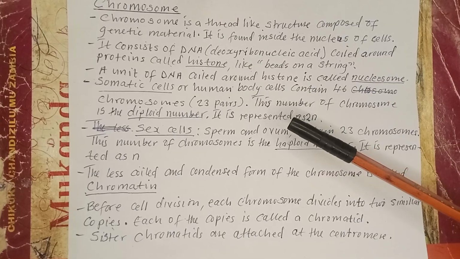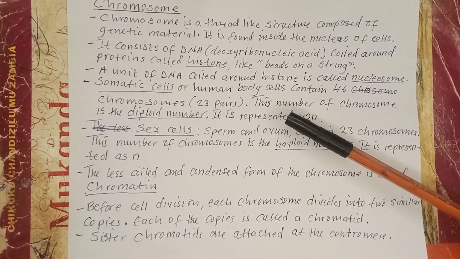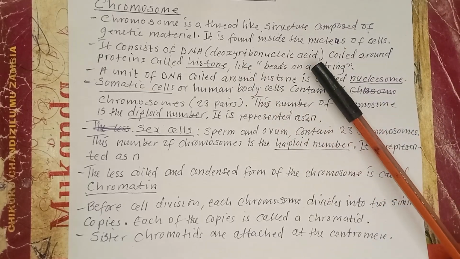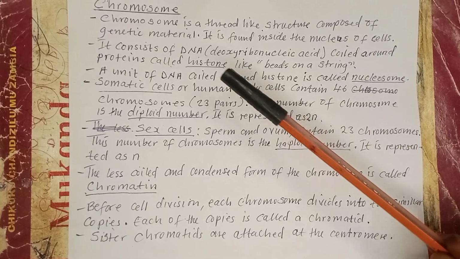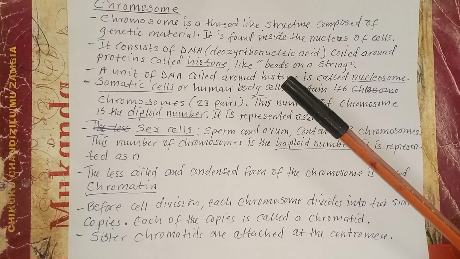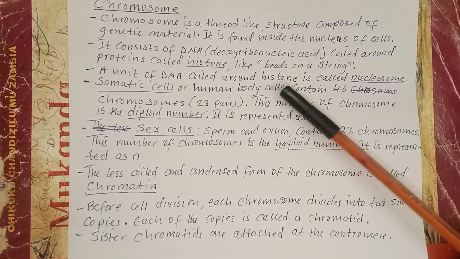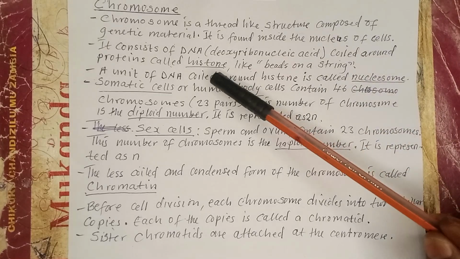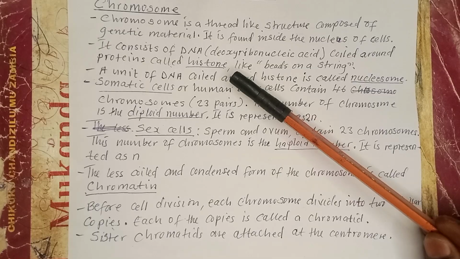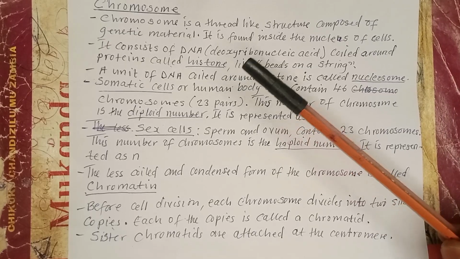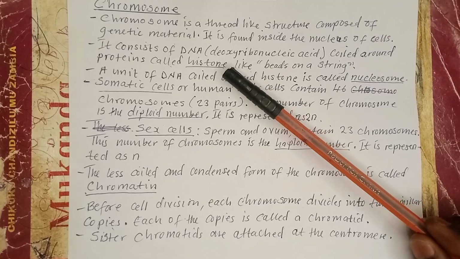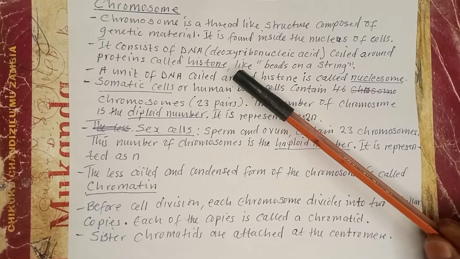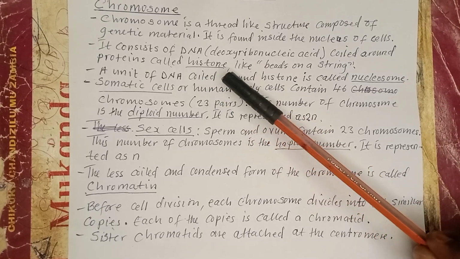The chromosome consists of DNA, the abbreviation for deoxyribonucleic acid. So the chromosome is composed of DNA, coiled around proteins called histone. The chromosome, which consists of DNA, is coiled around proteins called histone.